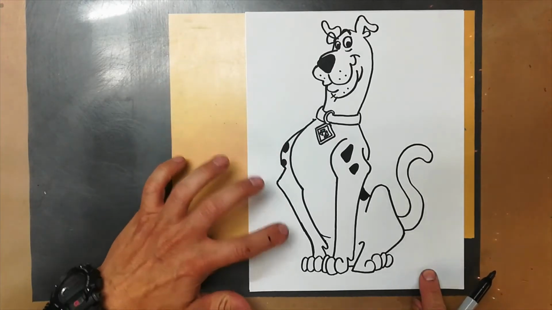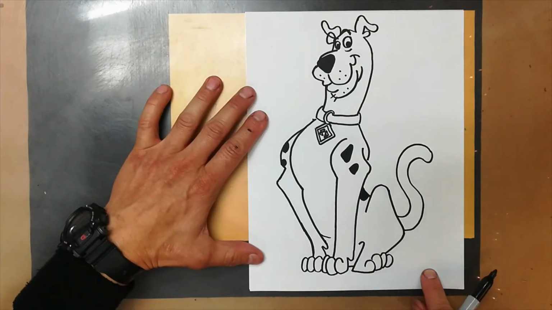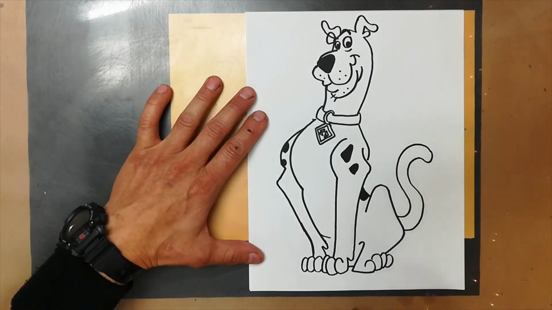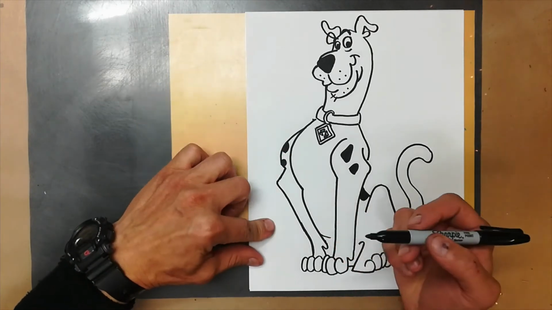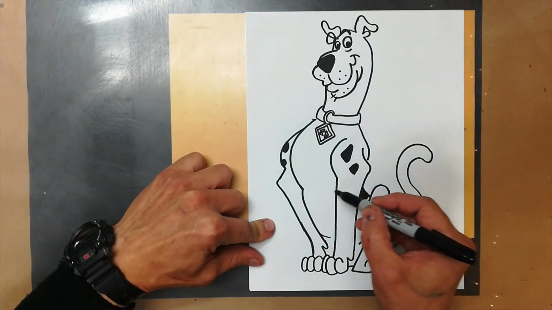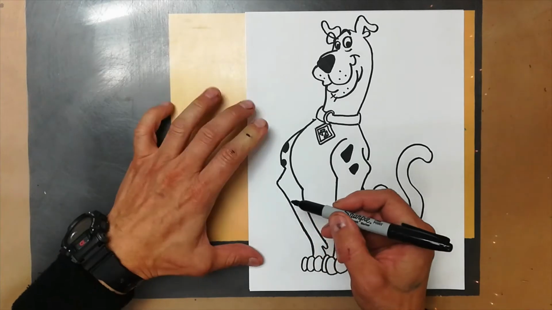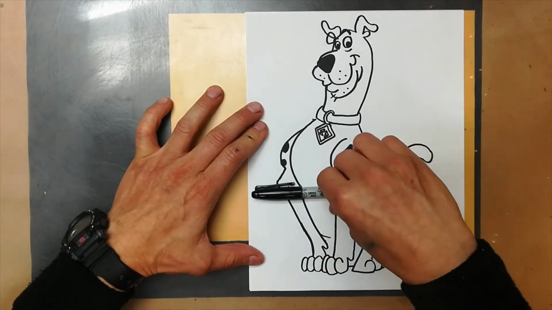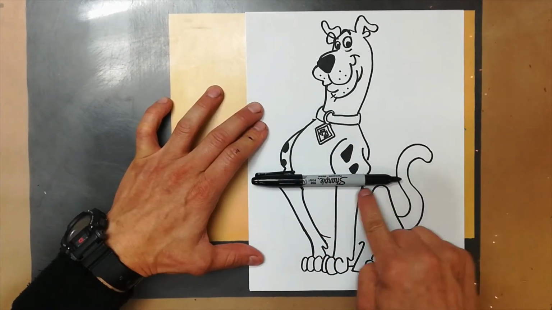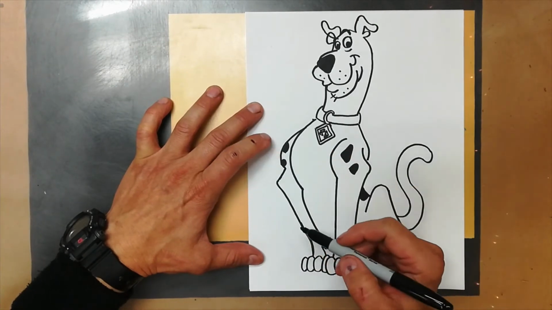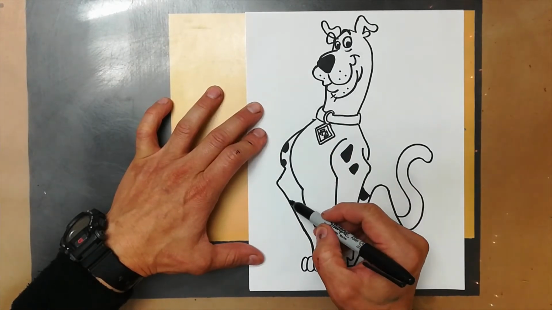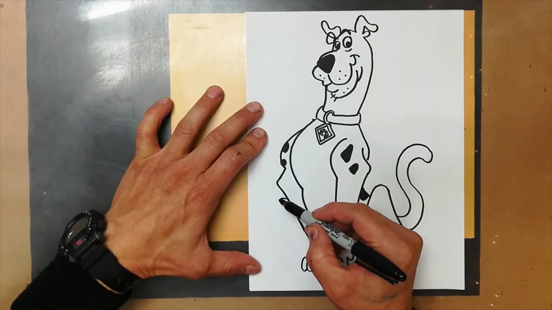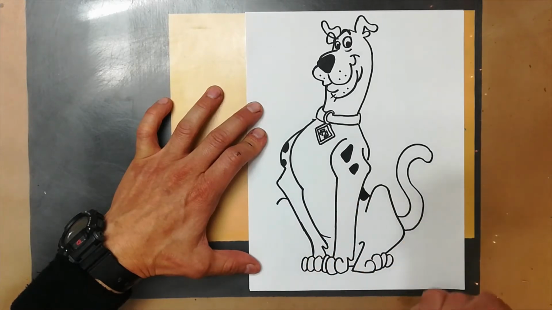We have 1 more leg to draw. Do you see where this knee is? We're going to come over here. So if we had a line extended, this knee and this knee are about the same height. Come over.